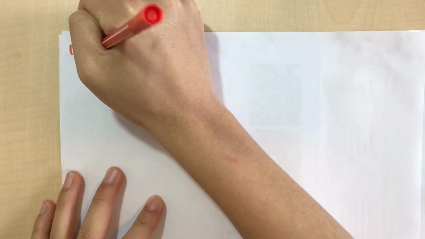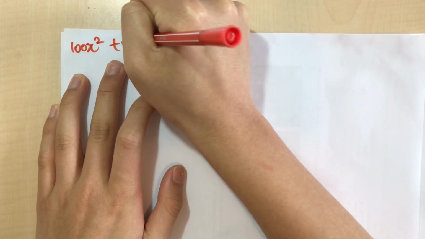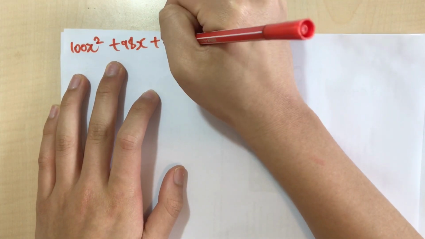Let us try another one. Let's say 100x squared plus 98x plus 4 is equal to 0. We use large numbers so that you can see that Newton's method works for any kind of equation. So it is powerful. Perhaps you don't remember how to solve an equation, you can always use Newton's method. Although it takes quite a long time, it's still worth it.